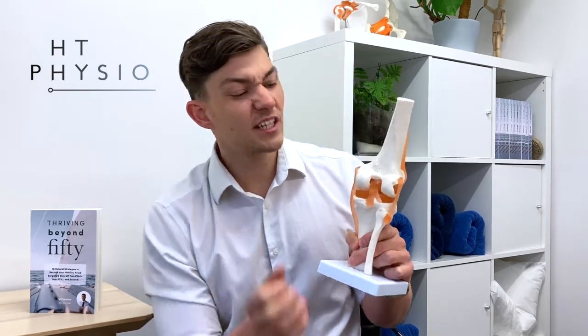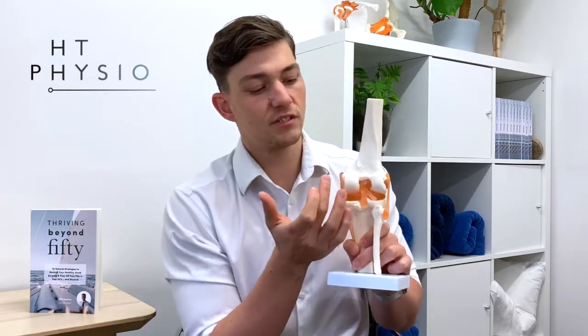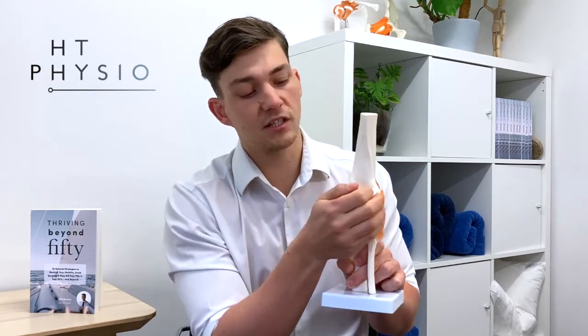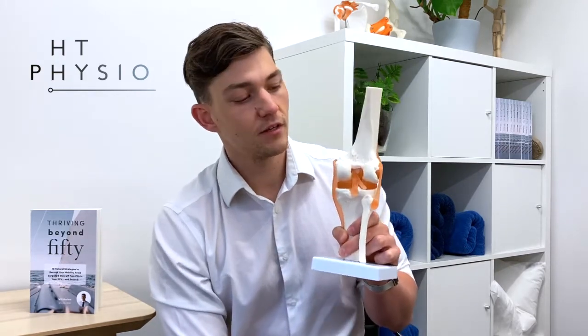Now, a Baker's cyst is not really like other cysts in the body. It's actually just a swelling of a part of the capsule. So it's not like anything is growing at the back of your knee. It's just that a certain part of the capsule has filled with fluid and it's starting to push out backwards. Now, a Baker's cyst can be a sign of arthritis in the knee. It's a very common symptom that comes along with arthritis.